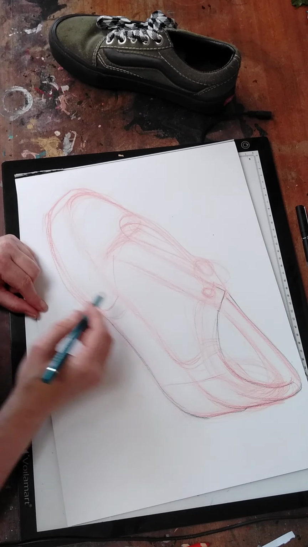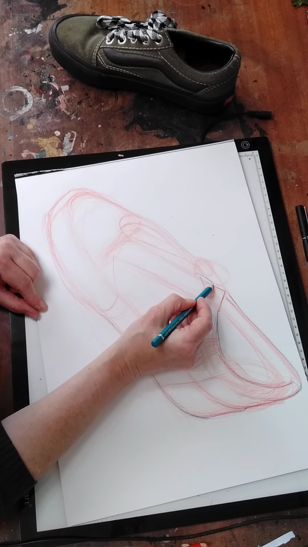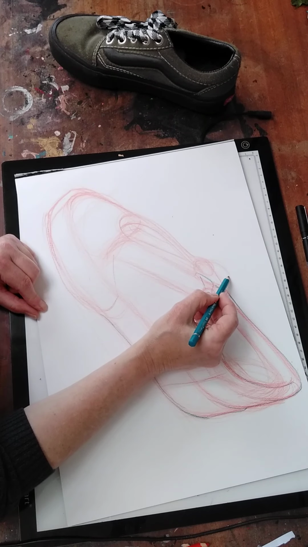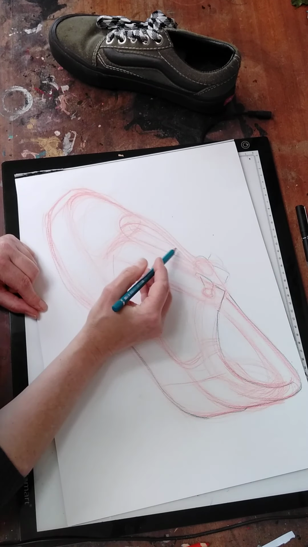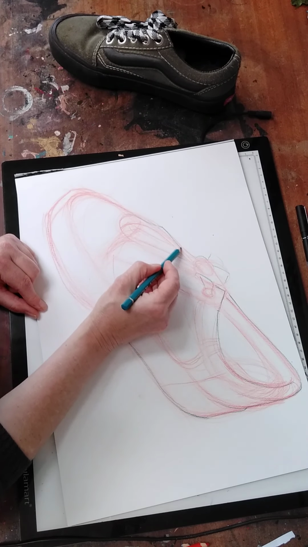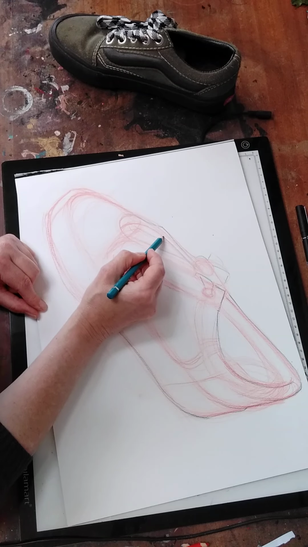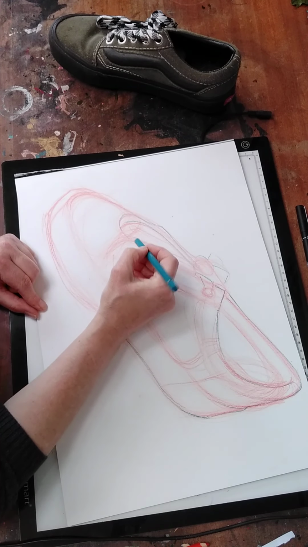I want that to flow. I'm not going to do too much on the lace, just indicating that there's folds there. And the reason it's good to do a little bit of the lace is because it helps you work out distance and where things are in relation to each other.